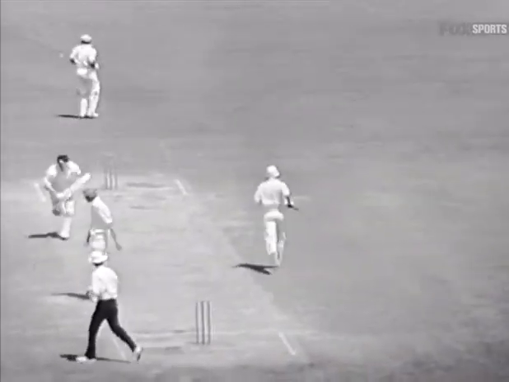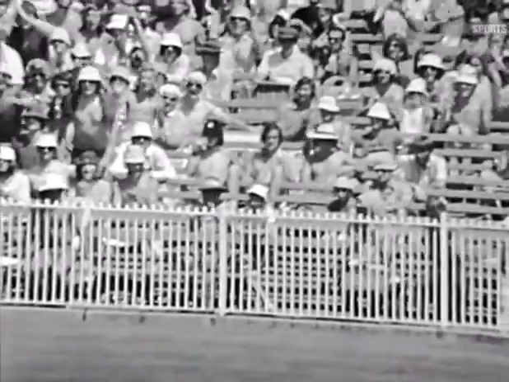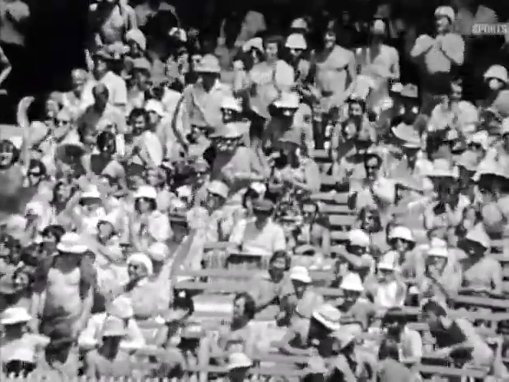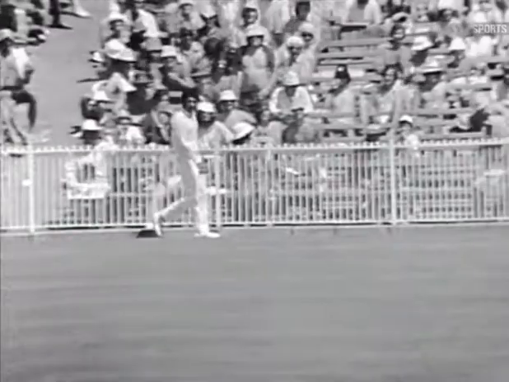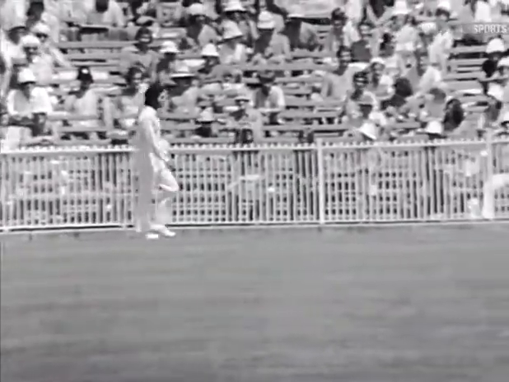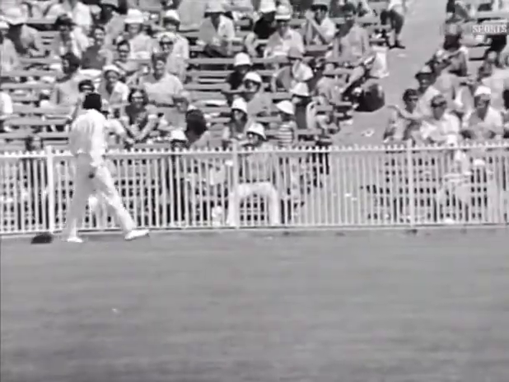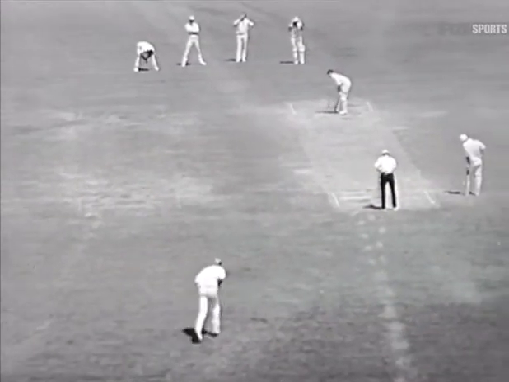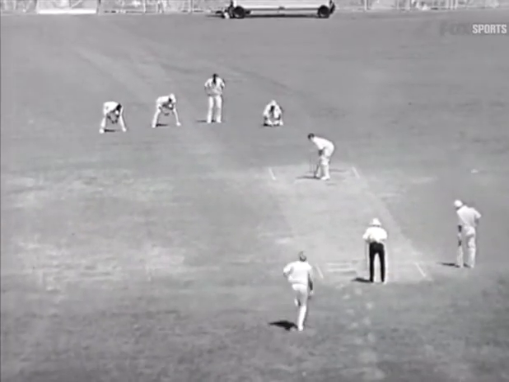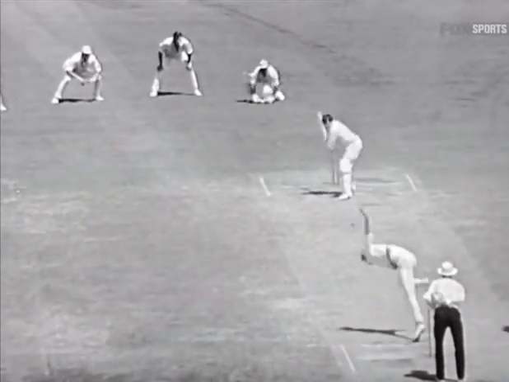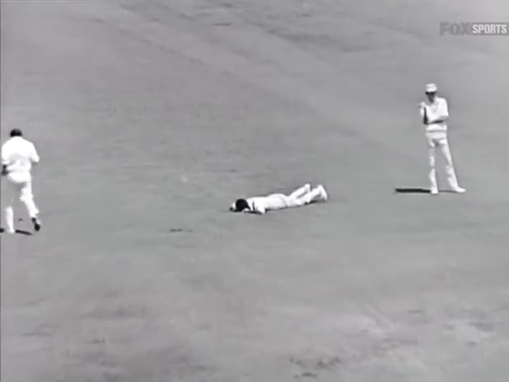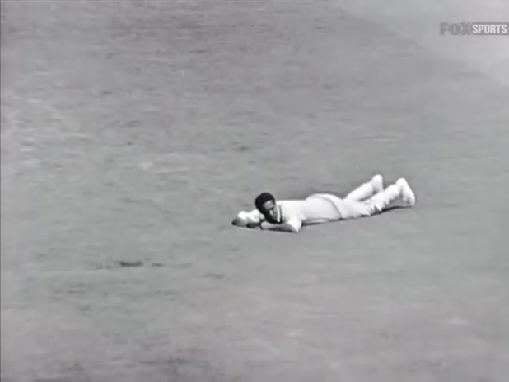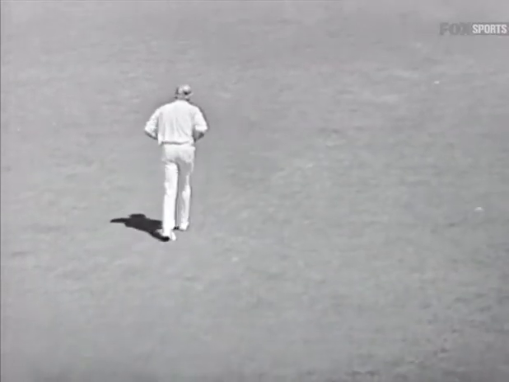And down to fine leg. It's a single. And 4. It travelled so quickly. Masood only had, what, 5 or 6 yards to run? No more than that. It looked as if he'd easily cut it off, but the ball was travelling so quickly into the fence for 4. Caught, dropped by Sobers. Dropped by Sobers. Here's Greg to bowl to Stackpole.